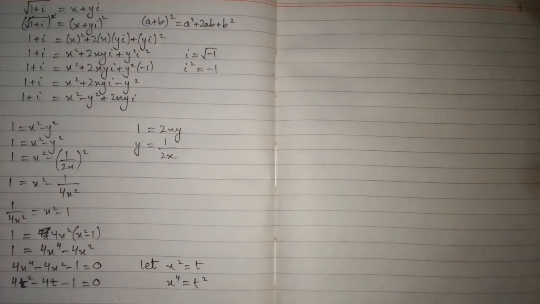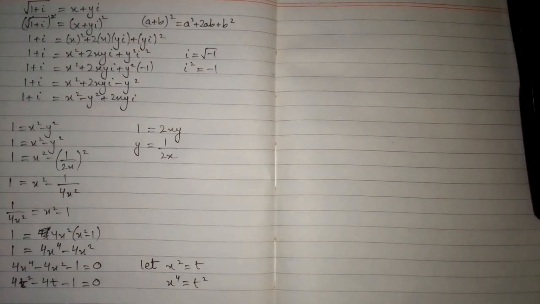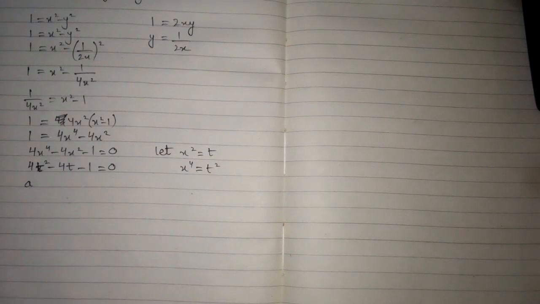Now compare this equation by standard quadratic equation, which is at square plus bt plus c is equal to 0. So the coefficient of t square is a, here the coefficient of t square is 4, so a is equal to 4.